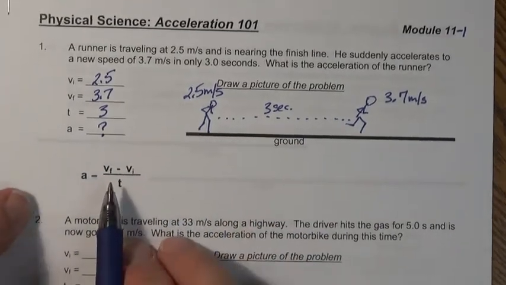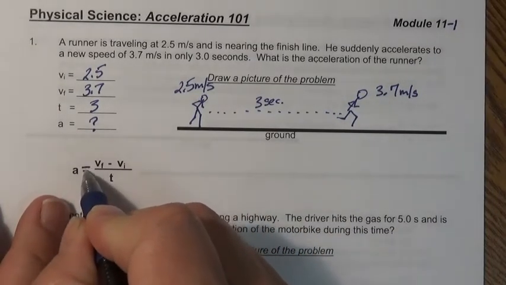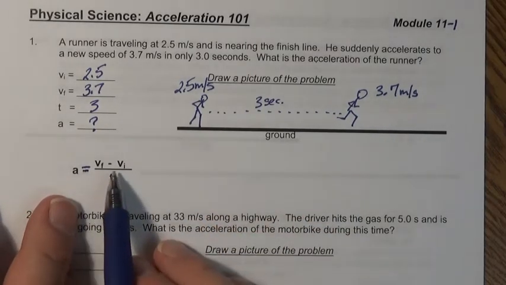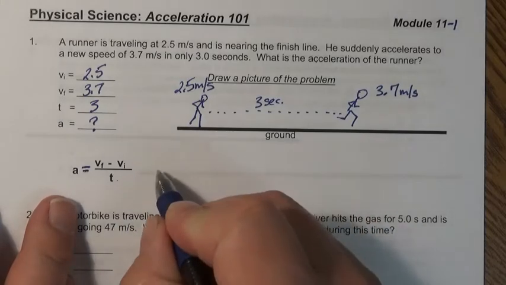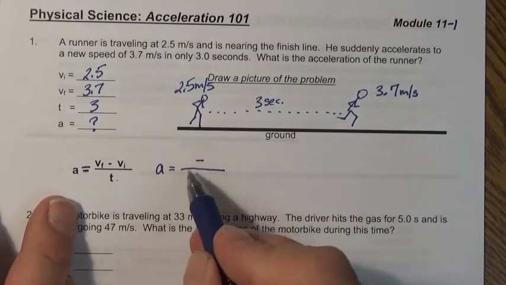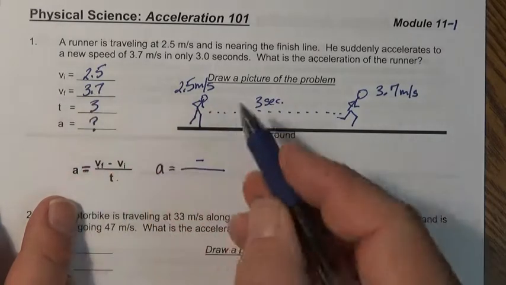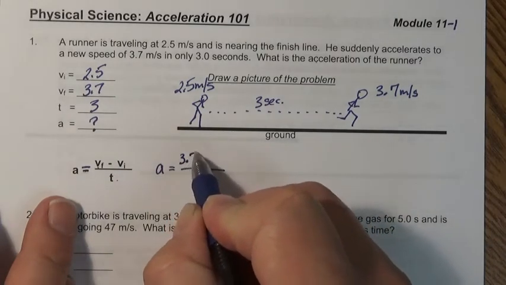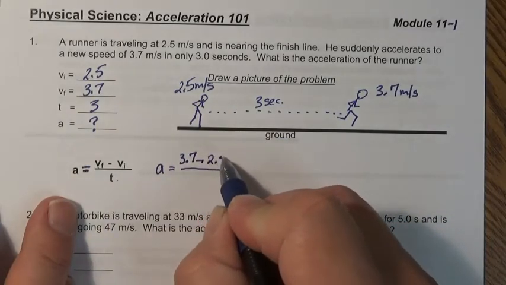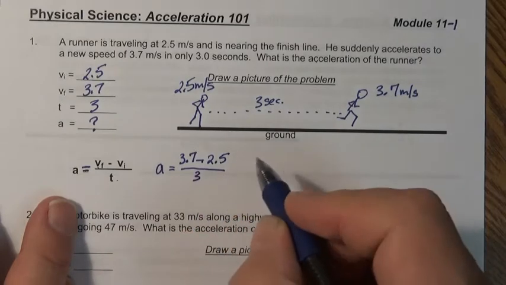Now, first step, as I started doing for you, is we write down the formula. For some reason my equal sign came out to look like a minus sign. So A is equal to VF minus VI divided by T. So A is equal to, we need the VF right there. VF goes right there. So the VF is 3.7 minus the initial, which is 2.5. Then we're going to divide that by the T down here, which is 3.